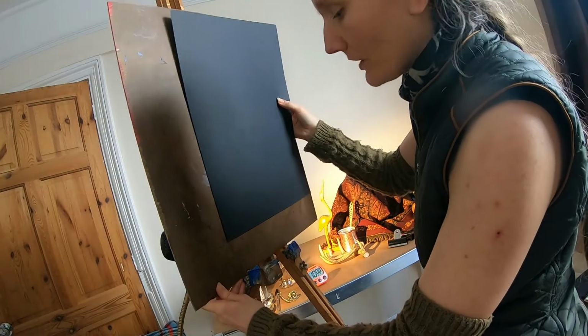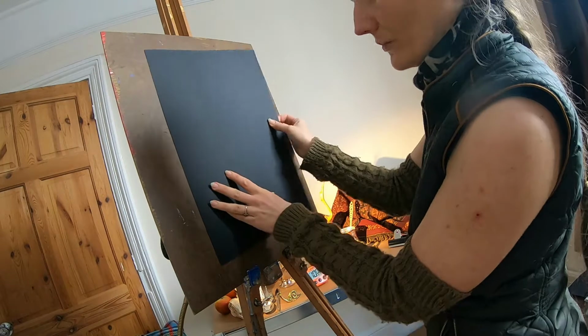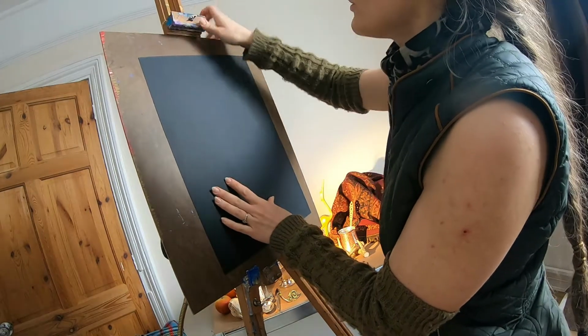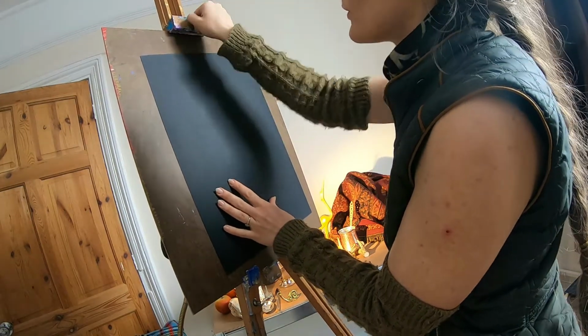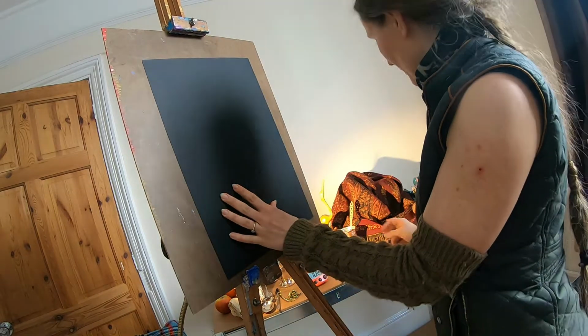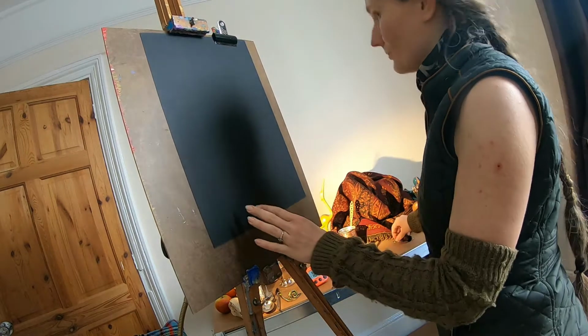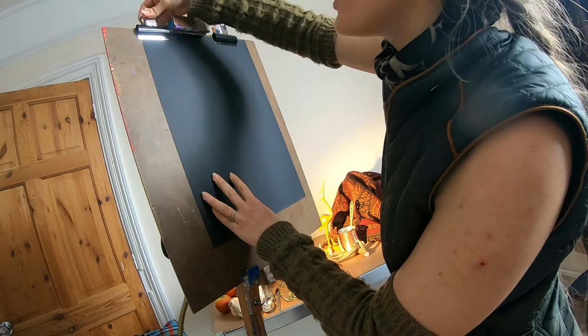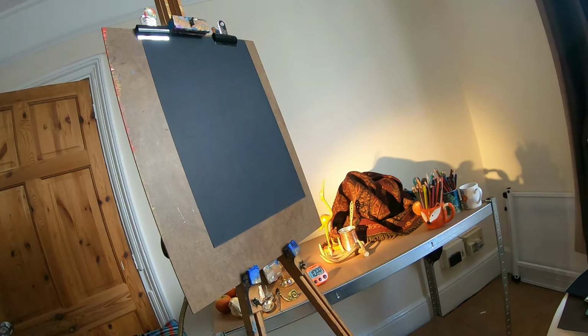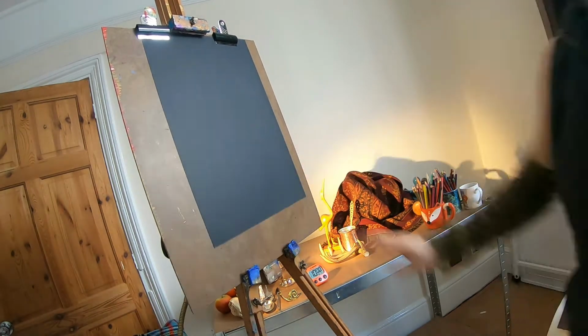What I'm going to do is place a board on here, which is quite sturdy. I've found a piece of paper that I'm going to work on, and I'm going to, very roughly speaking, attach that to there so that it gives me a nice firm substrate to work on.